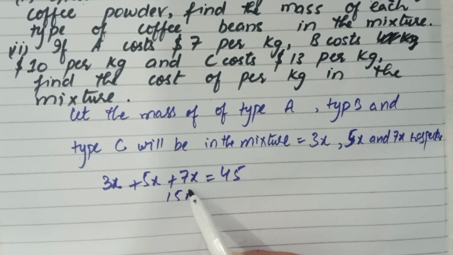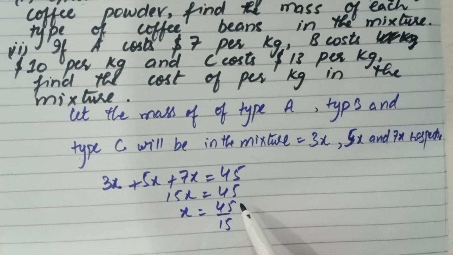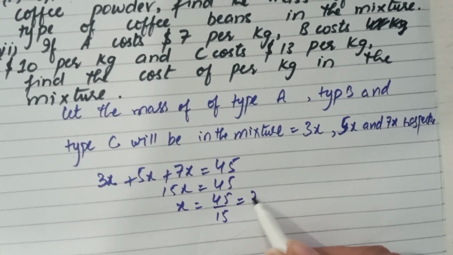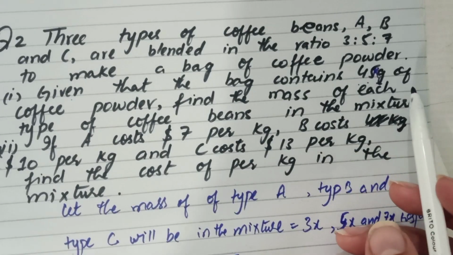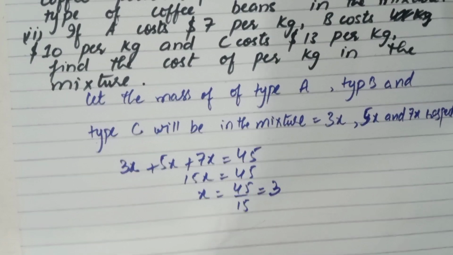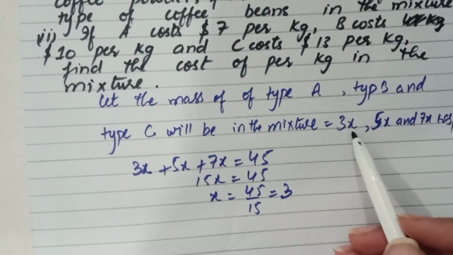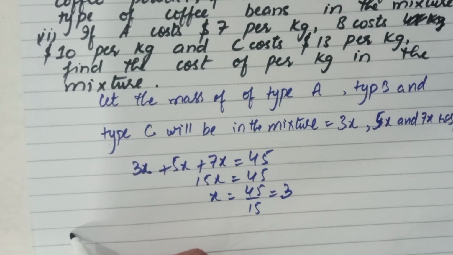15x equals 45. We divide 45 by 15 and we get 3, so x is 3. Now we can write the mass of each coffee bean, which we have to find in this question. We put the value of x and we get the mass of each coffee bean.